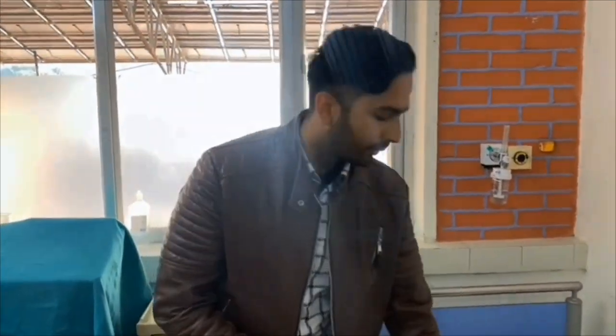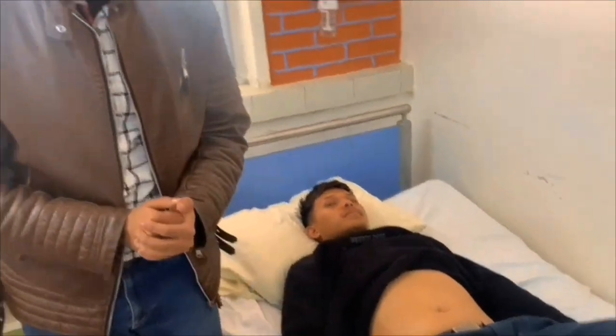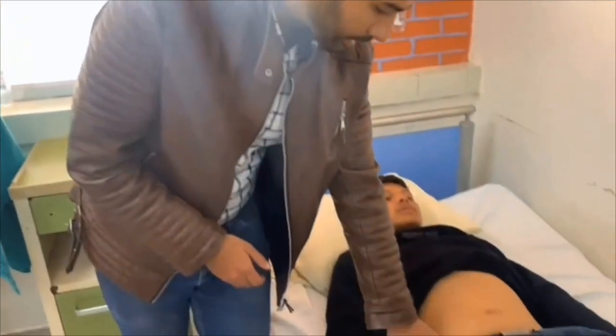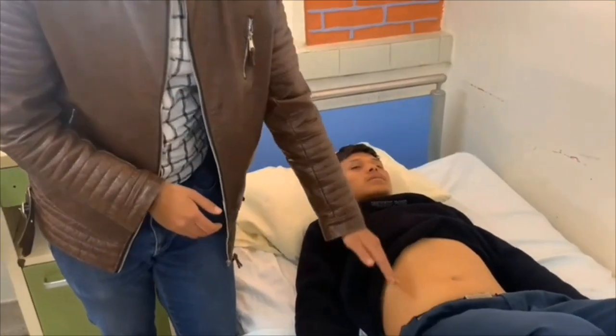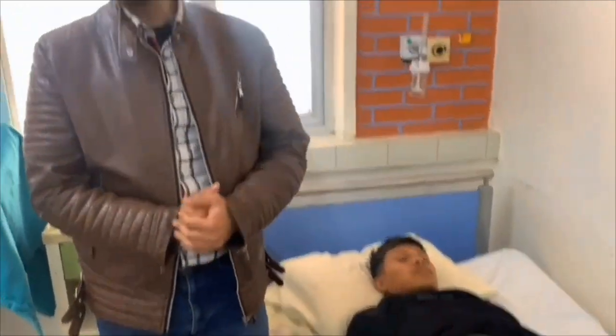So we are going to start at the right iliac fossa, and we want to follow a systematic scheme. The scheme can be counterclockwise, it can be clockwise, it can be zigzag, but we want to follow a systematic scheme to ensure that we palpate each region of the abdomen. So we can start at the right iliac fossa and then move systematically and palpate the left hypochondriac region last.